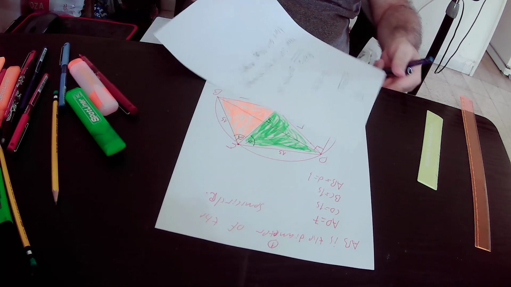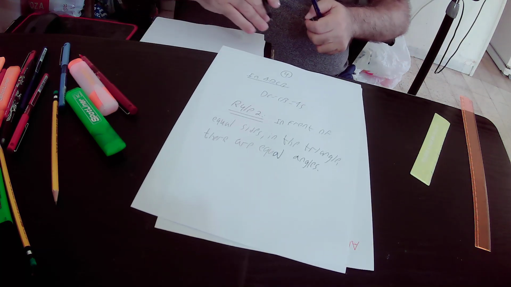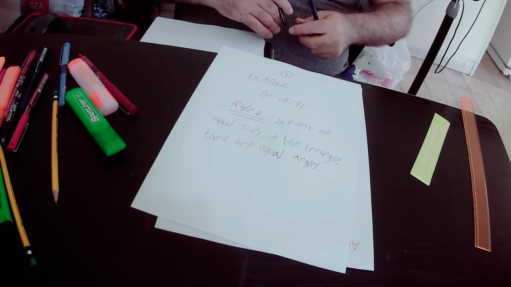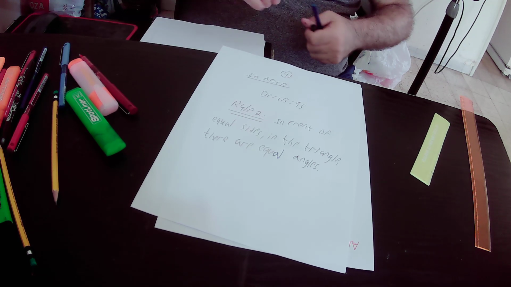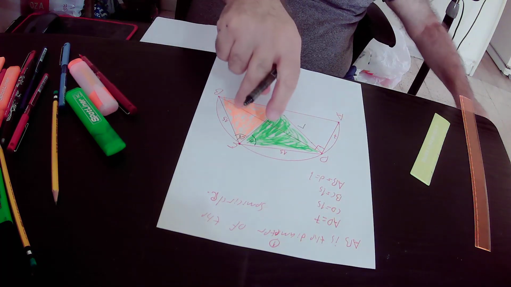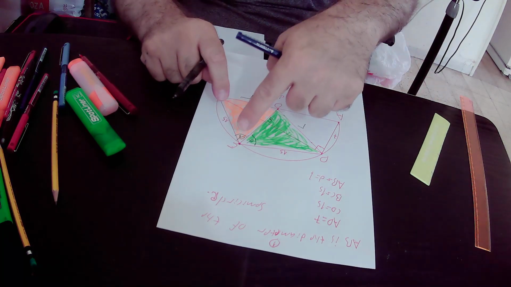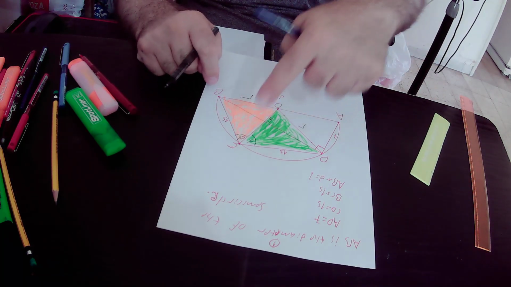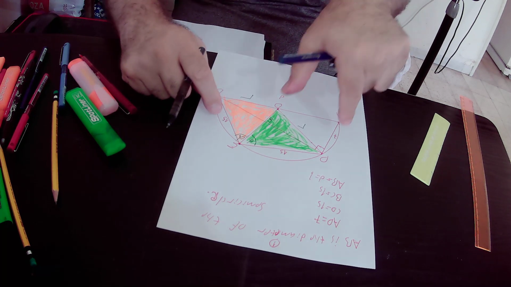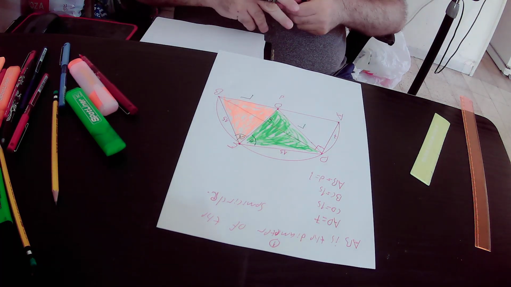I will read rule number 2 again. Rule number 2 states that in front of equal sides in the triangle there are equal angles. So in triangle DBC we know that DC equals CB. Both of those two sides equal 15 units.